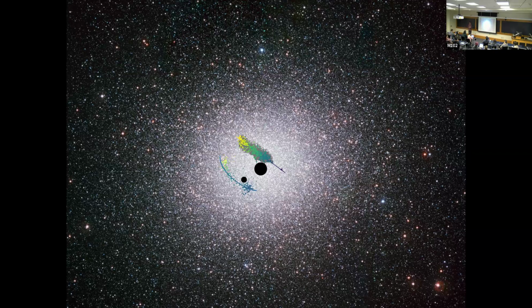So to get a TDE in an off-nuclear black hole, unlike the recoiling case, really the only way is to have a stripped nuclear cluster, because you need a lot of stars here.